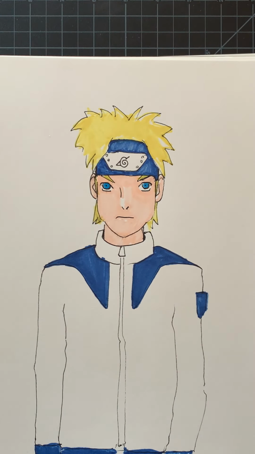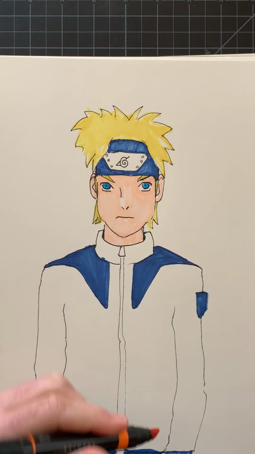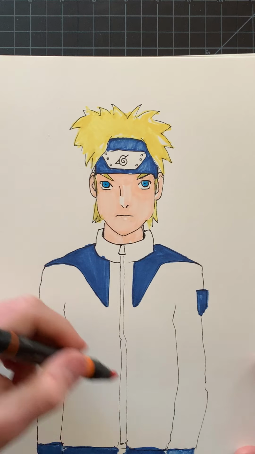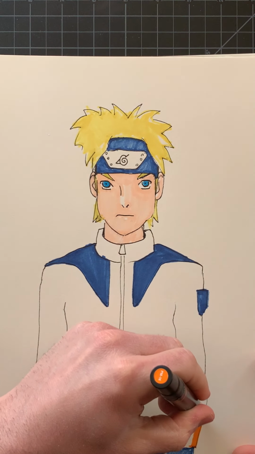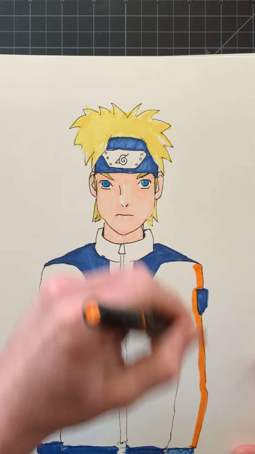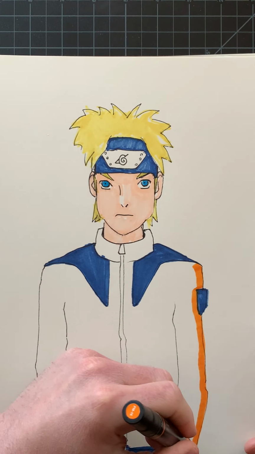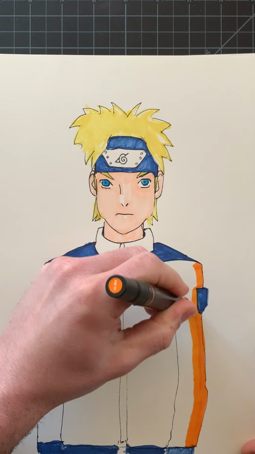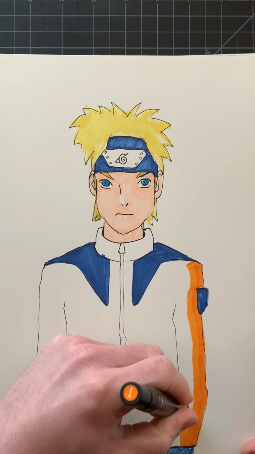For the rest of this jacket, I'm going to be using orange, which I'm just going to fill in with the broad part of the marker. So I'm starting on the sleeve and just bringing a long, straight marker stroke all the way up, working from the outside in.